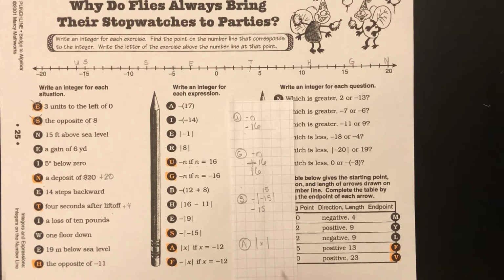A, we've got the absolute value of X, if X is negative 12. So I'm going to substitute negative 12 for X. The absolute value of negative 12 is 12. A is 12.